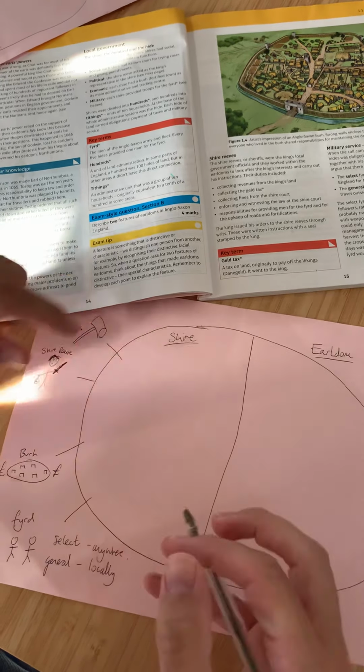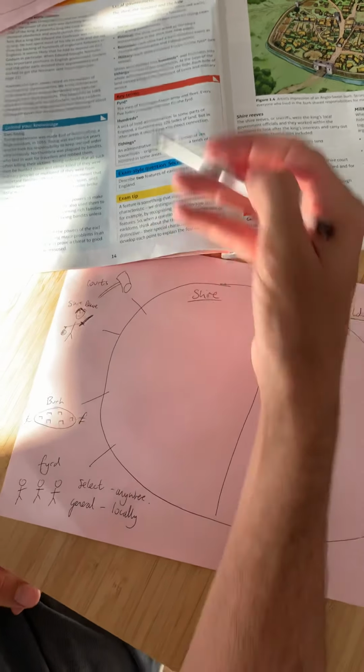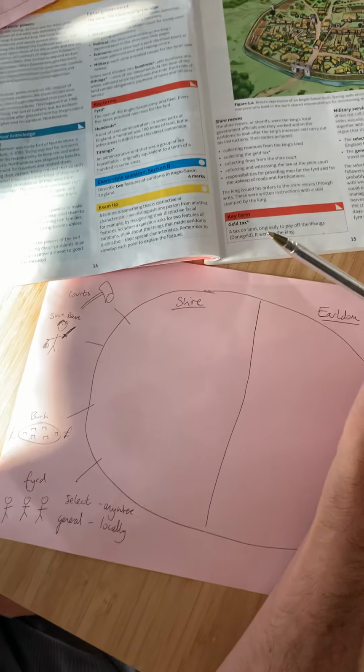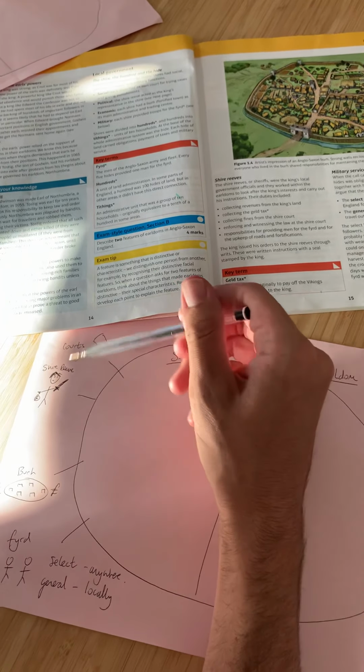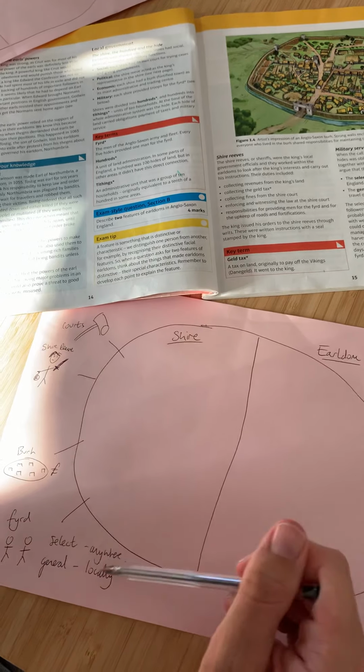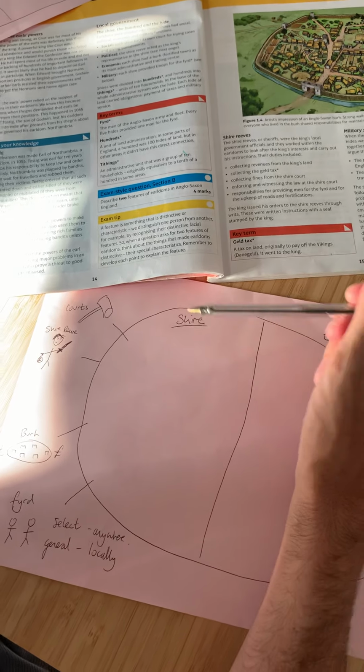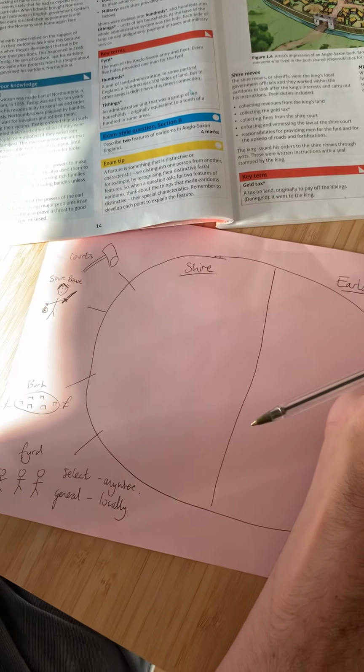Now, I don't need to write all of that information out because it's in the book. So if I ever forget it, I can just go back and read the book. But by doing this, and thinking of pictures to draw and writing some little icons and labels like this, it actually helps you remember it.